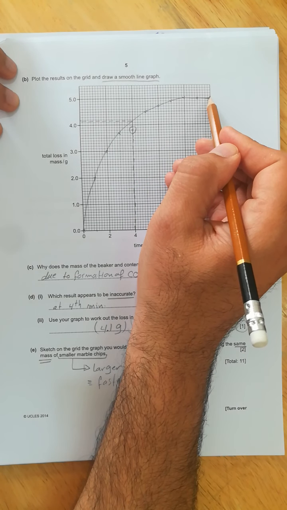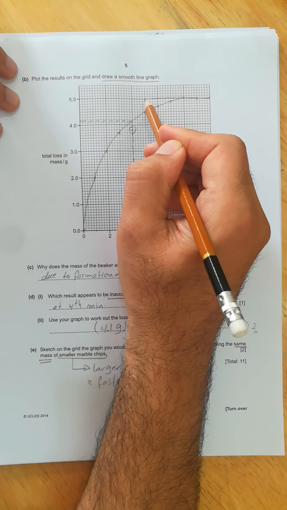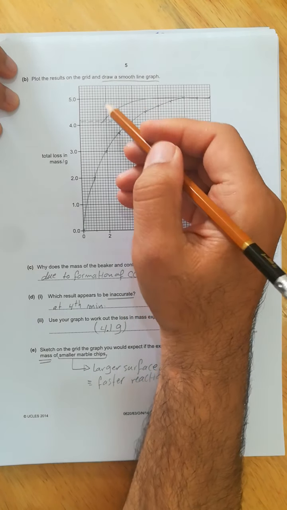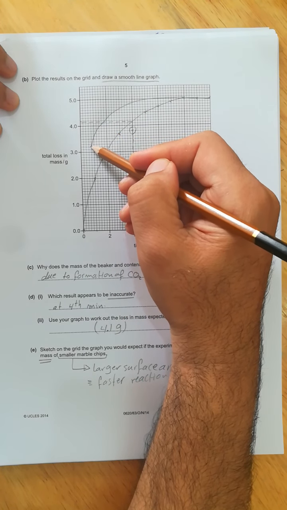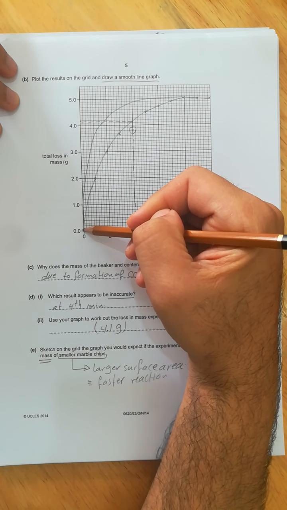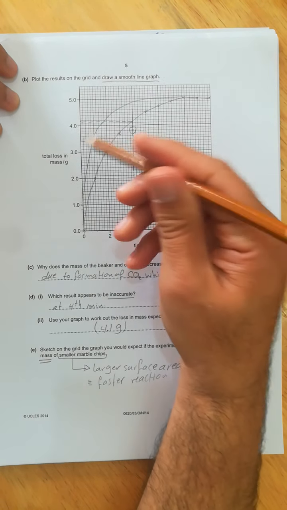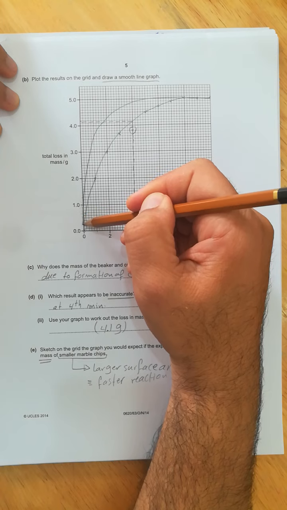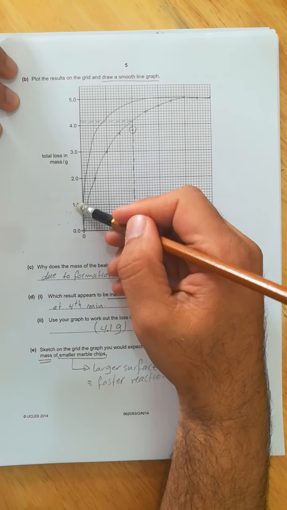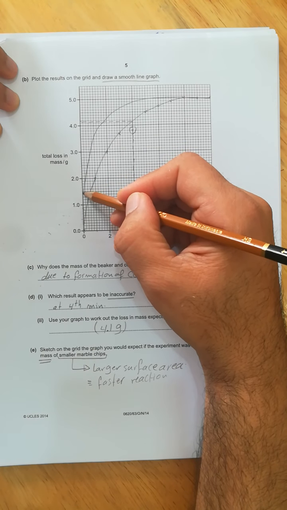So usually I ask my students to start from here, drawing a straight line, then go down till you reach the same end.